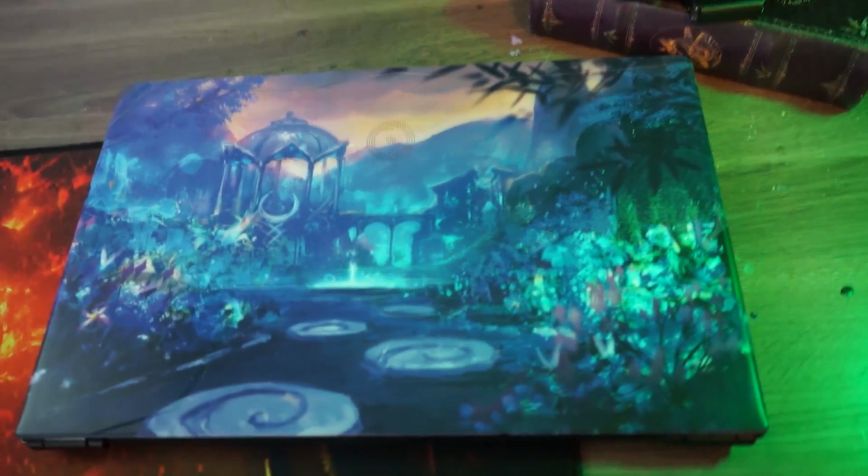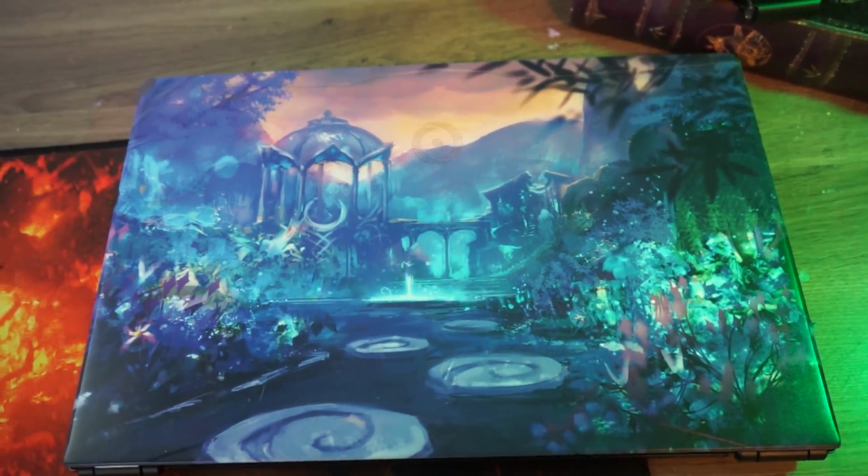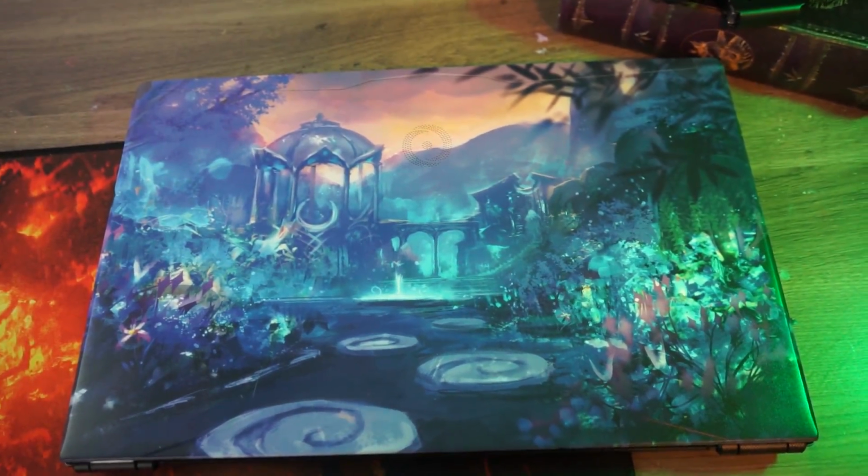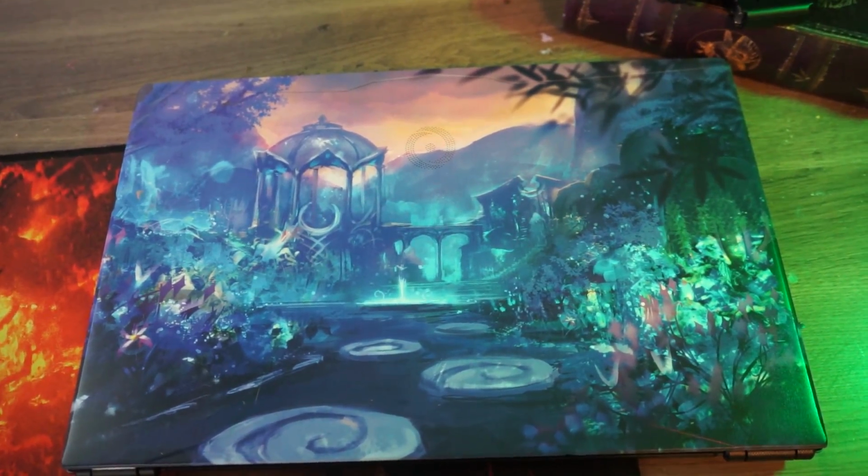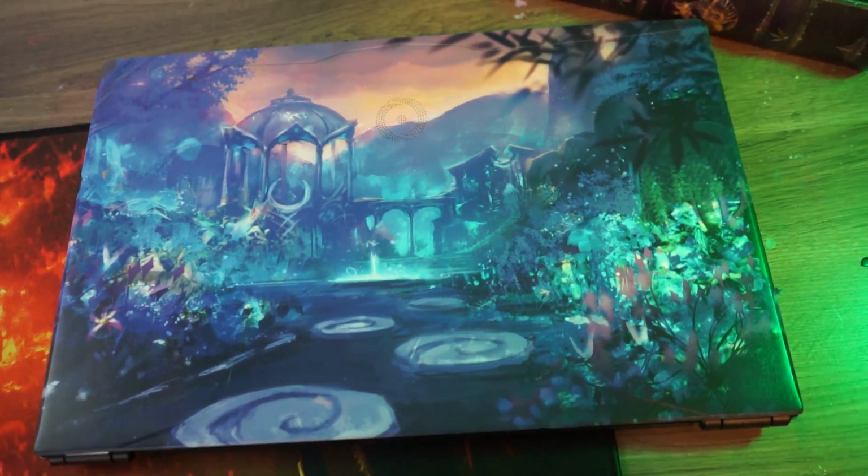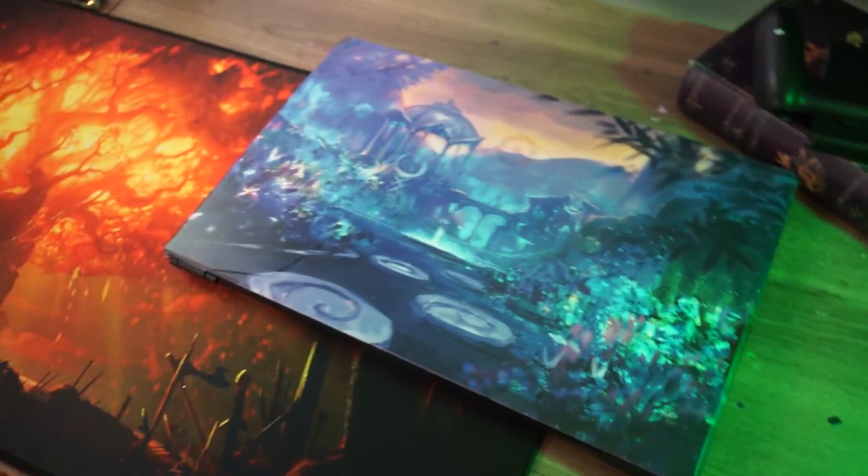Moving on, this is my Origin PC laptop. This is the laptop that you see when I'm streaming VR that I use for chat and when I travel, stuff like that. It's an awesome laptop for gaming. I quite like it. I'll have a link to that in the info below as well.